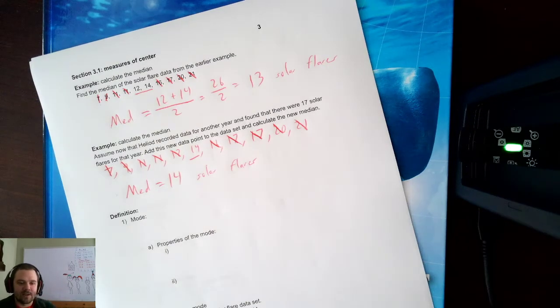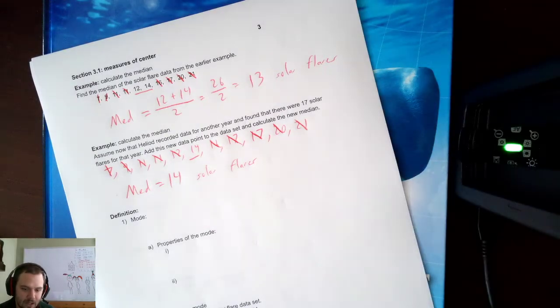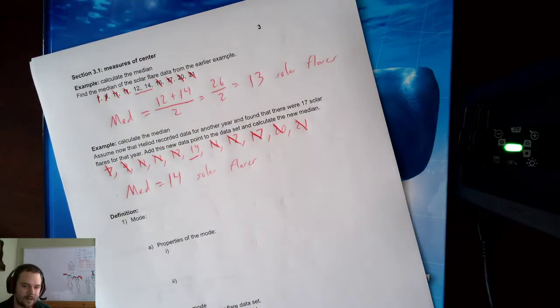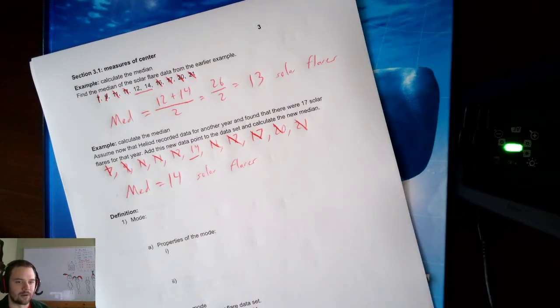The median is interesting because sometimes it's actually a better measure of center than the mean. The reason for that is outliers. If you ever have an outlier, the median will be better than the mean, generally speaking, because the median is not affected by those outliers, but the mean is. So be wary of outliers. Outliers lead you to use the median more frequently than the mean.